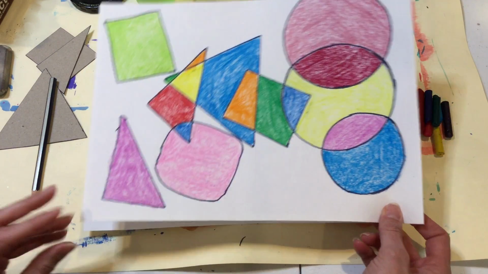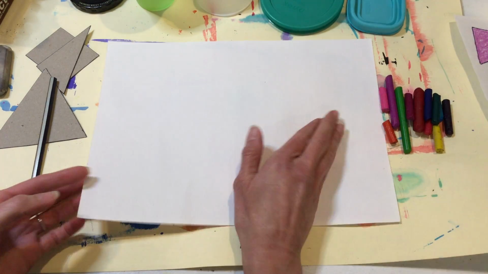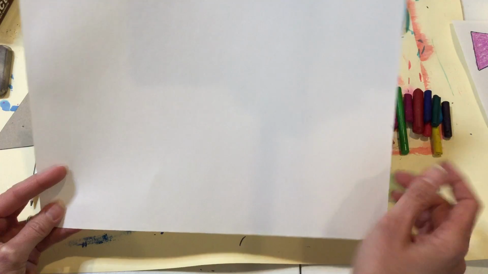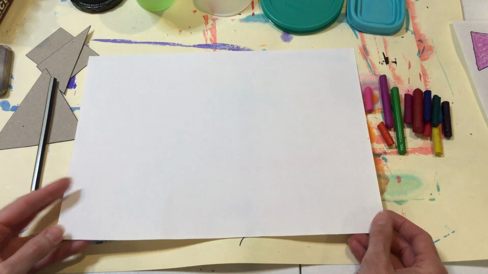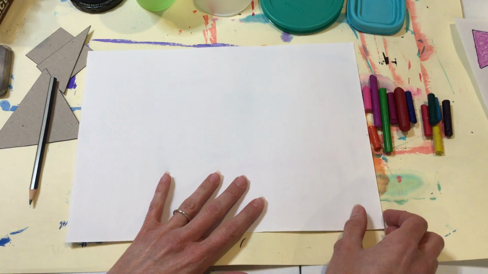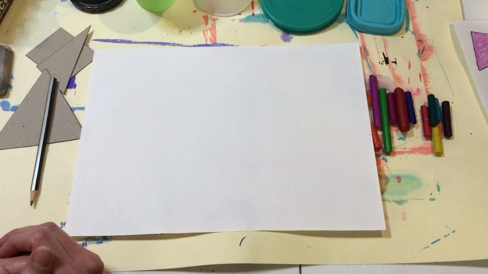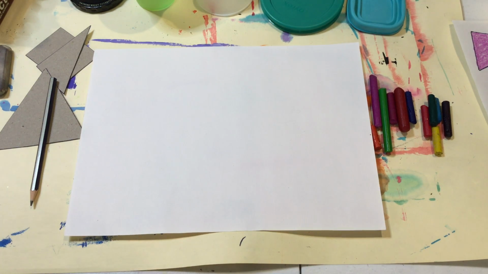So let's get started. So you will need a piece of paper. You could use a piece of copy paper, a sketchbook paper, maybe a light construction paper if you have one, or lined paper, whatever you have.